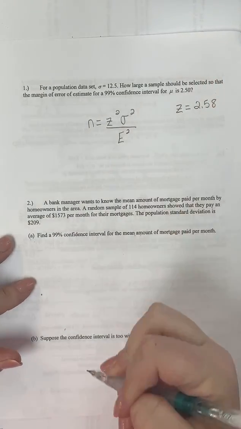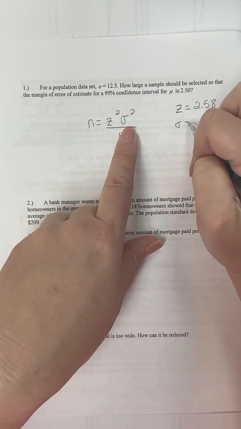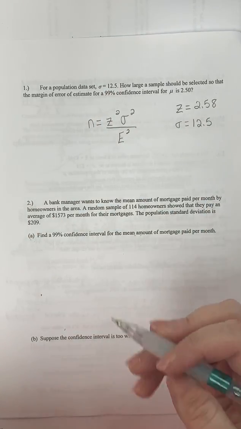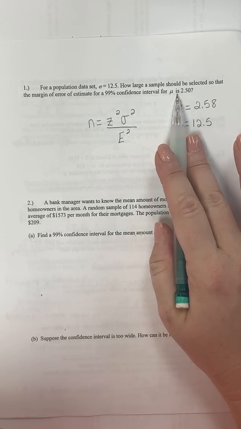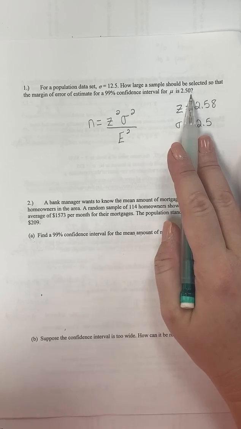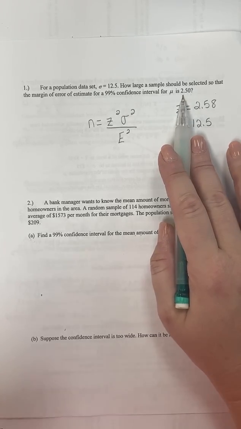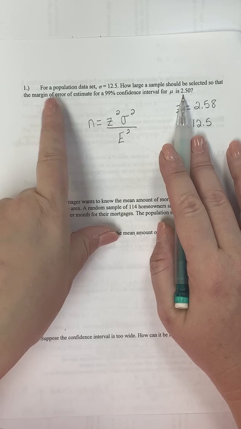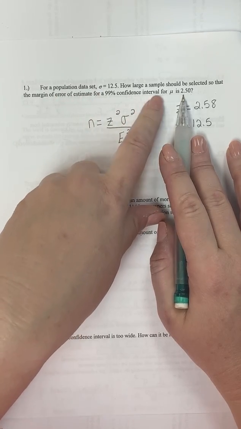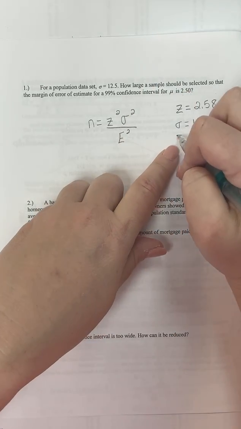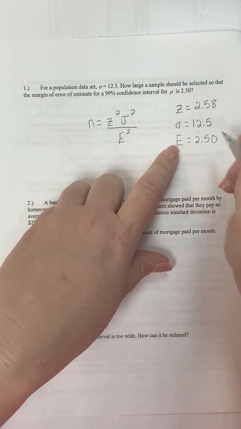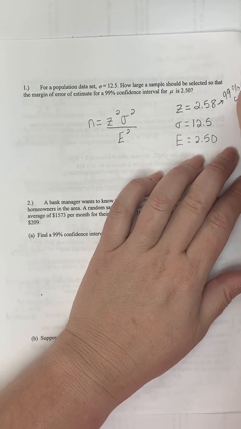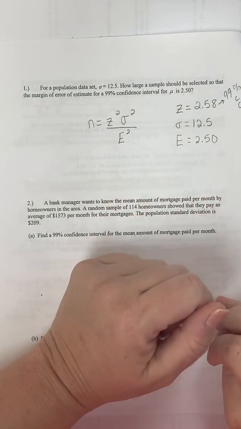Okay, sigma. I have sigma, it's right here, 12.5. Here's where students get a little weird on me. They then say, oh, and look, I have mu. Mu is 2.50. Mu is not 2.50. What is 2.50? The margin of error. Read the words. So the margin of error of estimate for this is 2.50. That's what your margin of error is. Please, please, please be careful there, okay? And remember, this came from the 99% confidence level chart. That's where we came up with that.